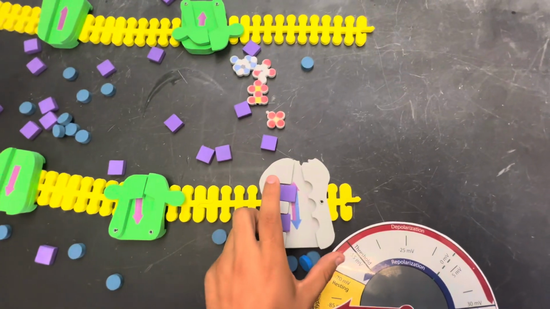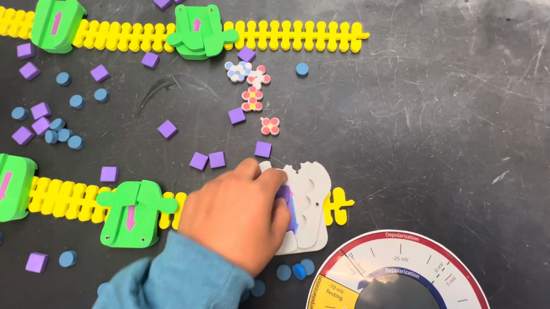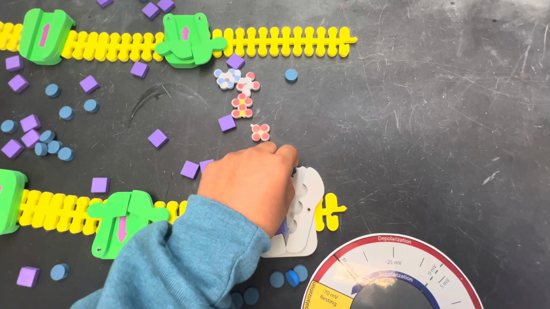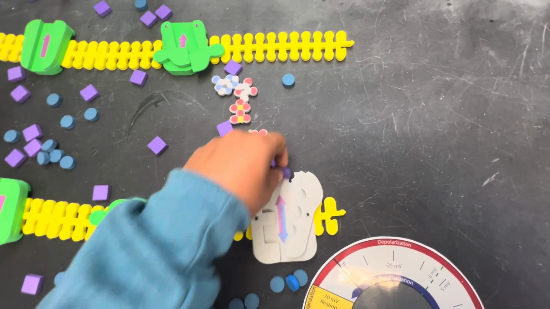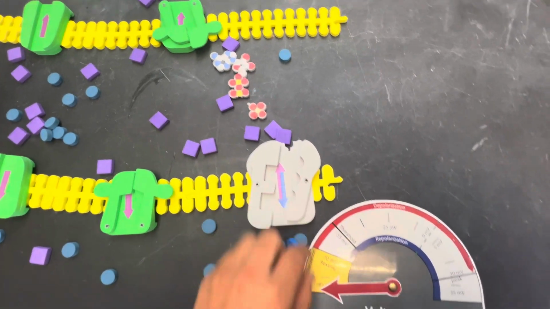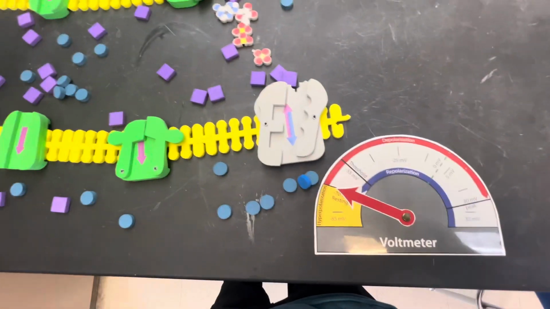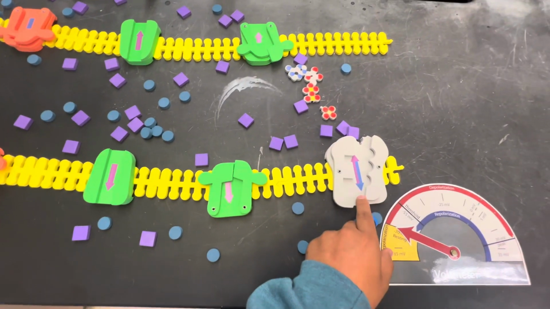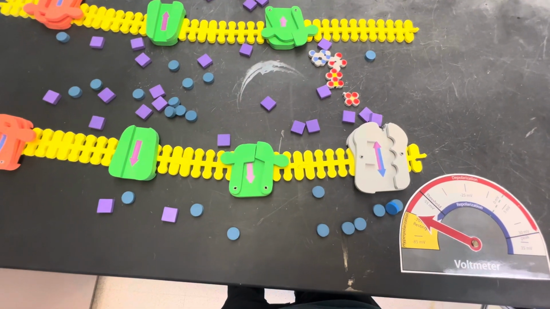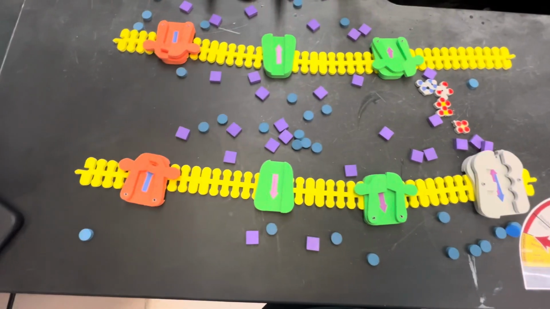This energy from P breaking off allows the pump to release the 2 potassium ions, and the volts go back to its resting at -70. At this point, the whole process restarts again, and the neuron is at rest.